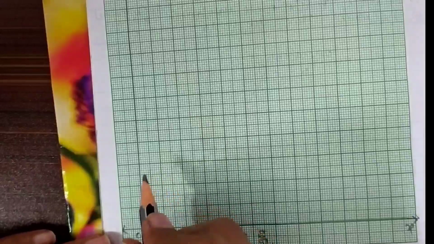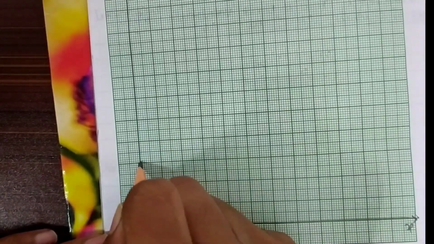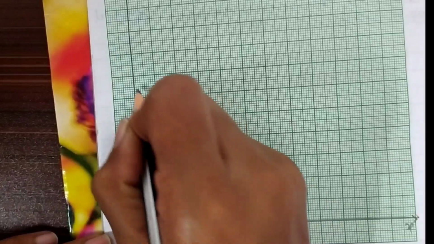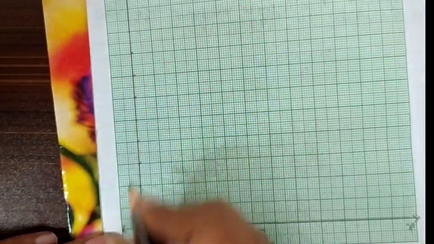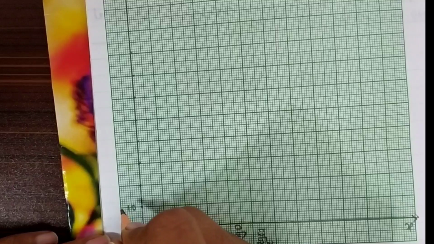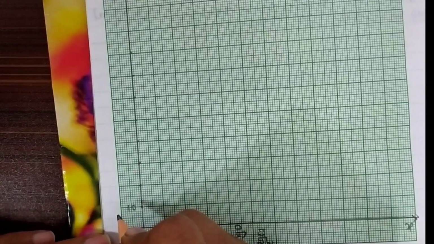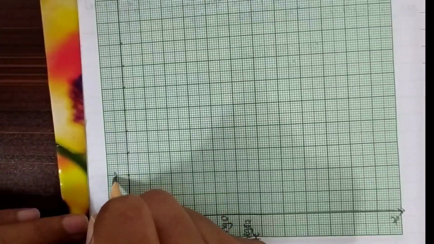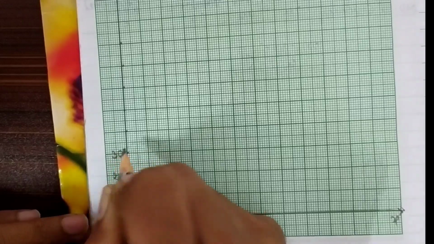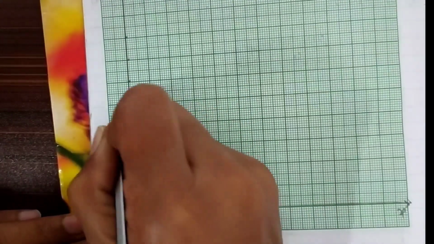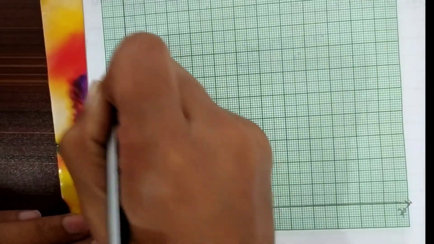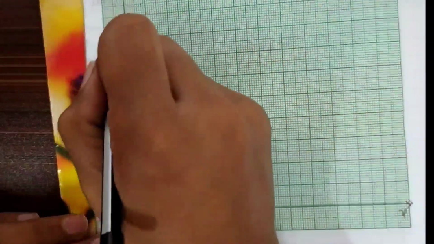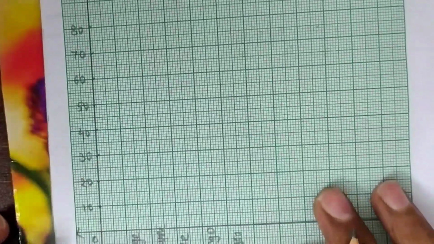So we are going to write here the table of 10 at equal distance, that is 1 centimeter, up to 70, because here our bigger number is 65. So we are going to mark the scale up to 70: 30, 40, 50, 60 and 70. This one is 80. Okay.